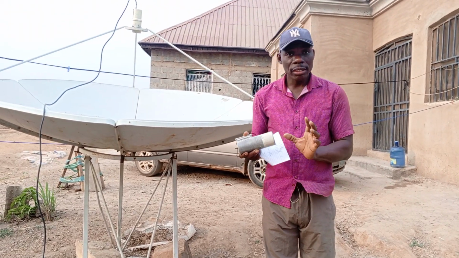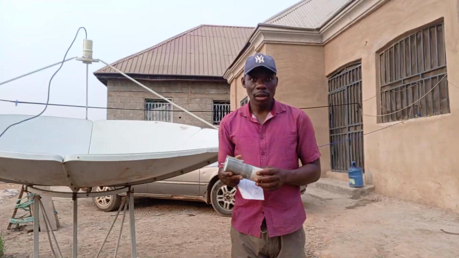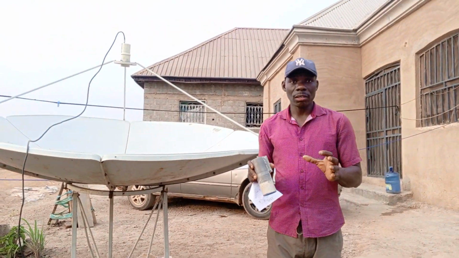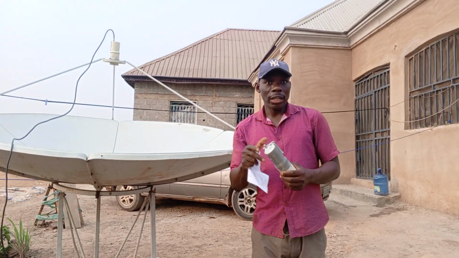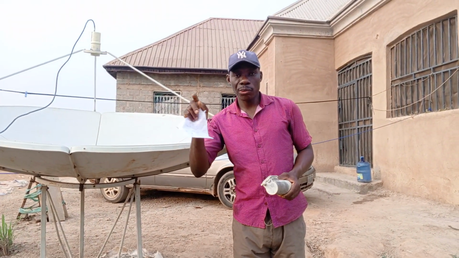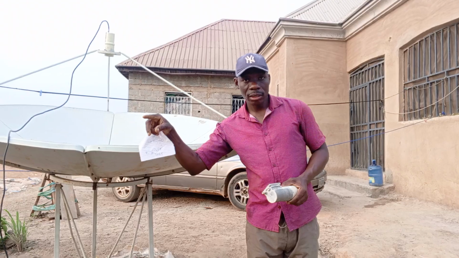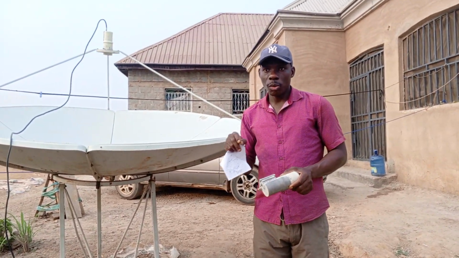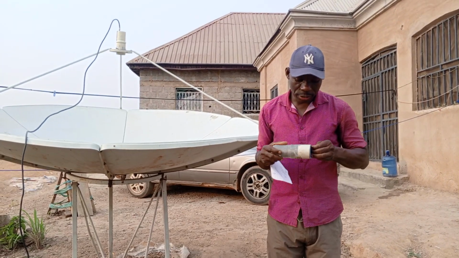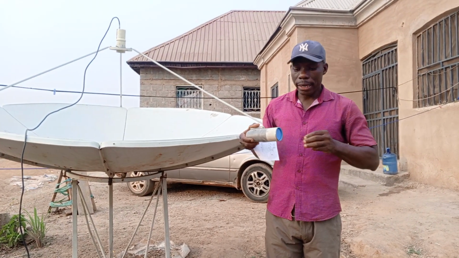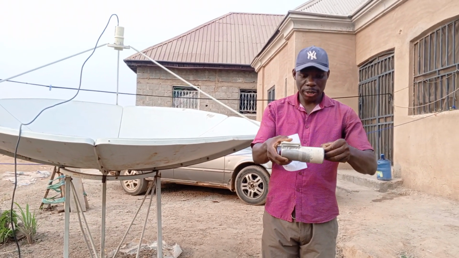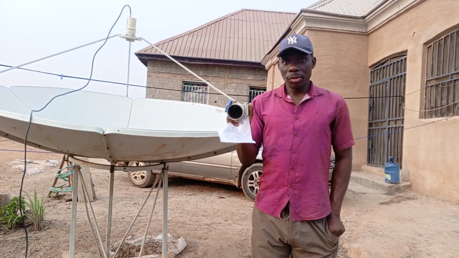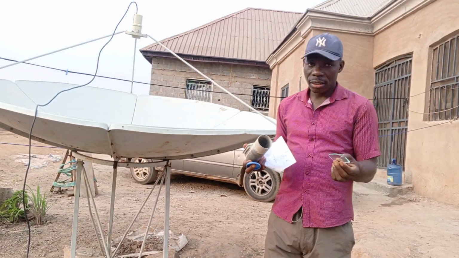So it needs a dielectric because it's a circular frequency, not the normal linear. Any frequency that says 0404 R or L is circular. So because of that, you will need a dielectric. A dielectric comes with your LNB. If you open your LNB, if you buy a new LNB, you see a dielectric inside like this. It's something like this, but I don't have it. I have something like glass like this.